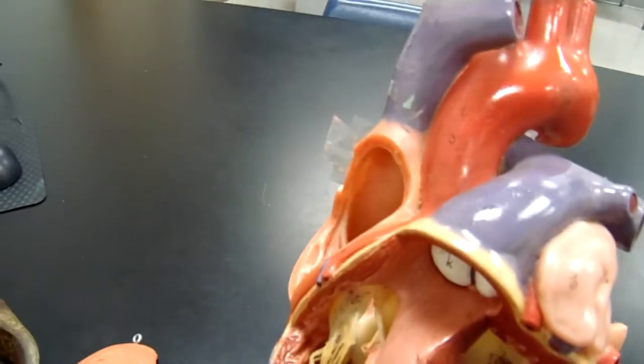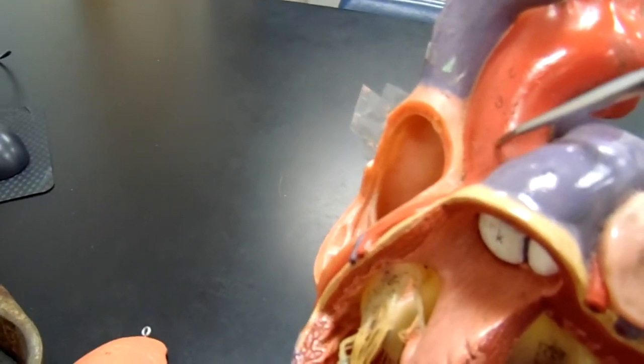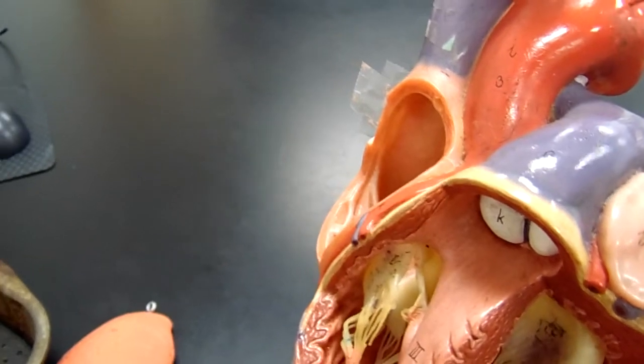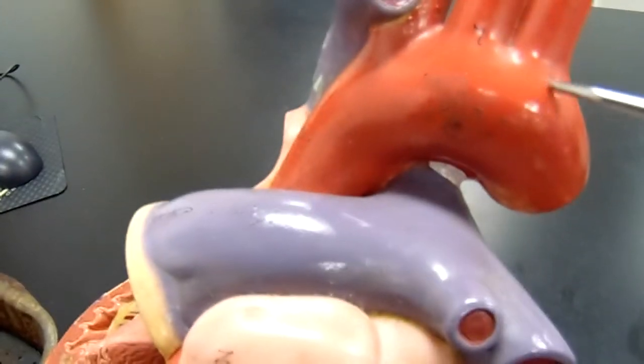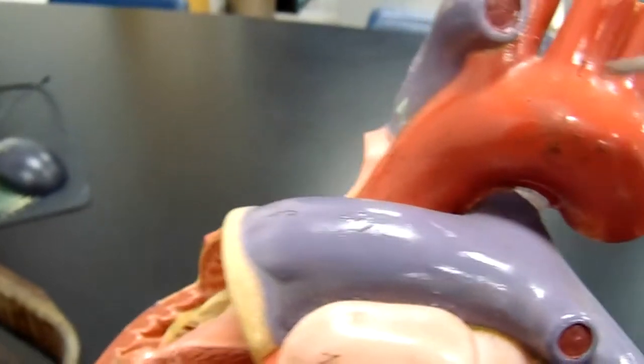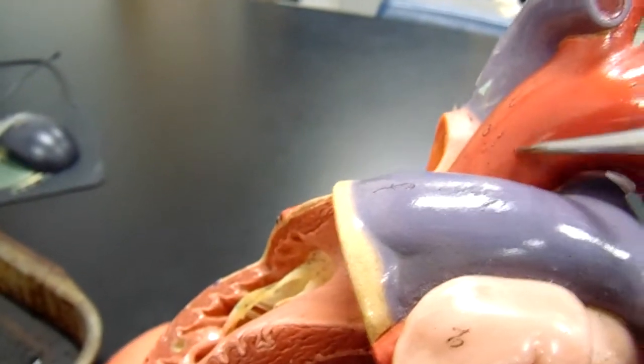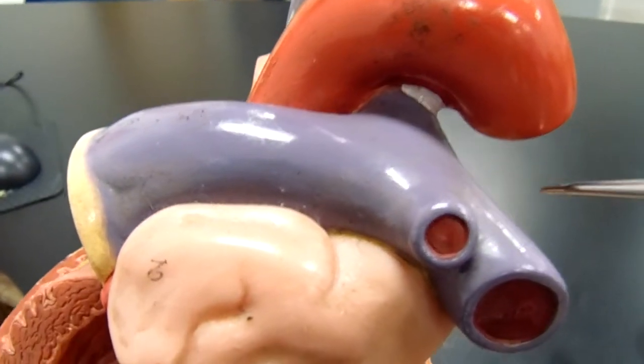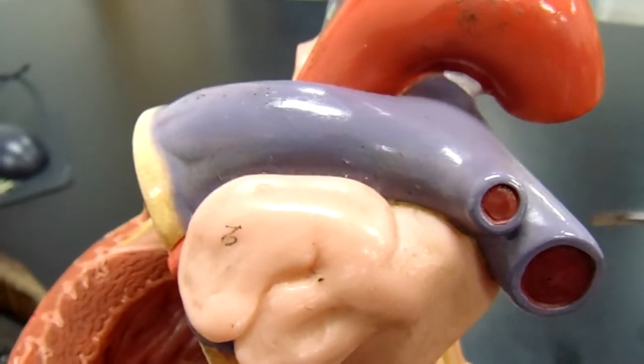And it comes up, the red one here is the ascending aorta, aortic arch. Okay, and this goes behind the heart, it's called the descending aorta. So ascending aorta, aortic arch, descending aorta, and it's the abdominal aorta once it passes the diaphragm.